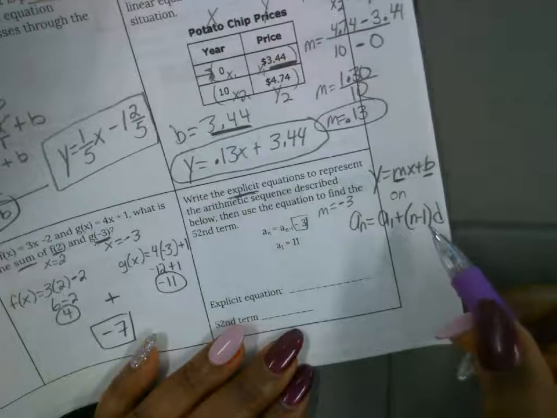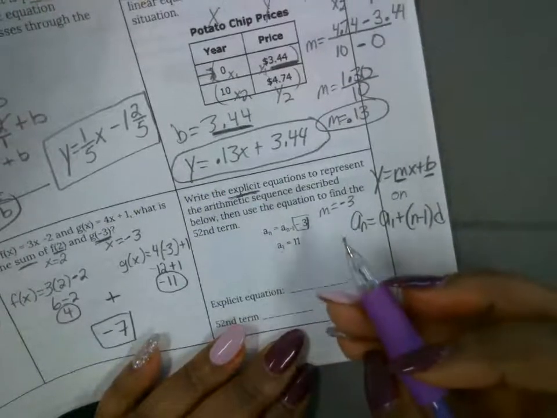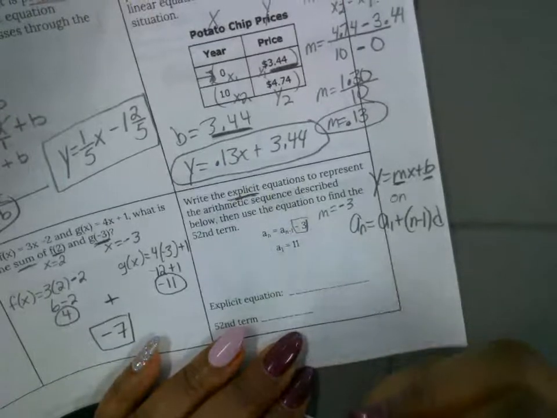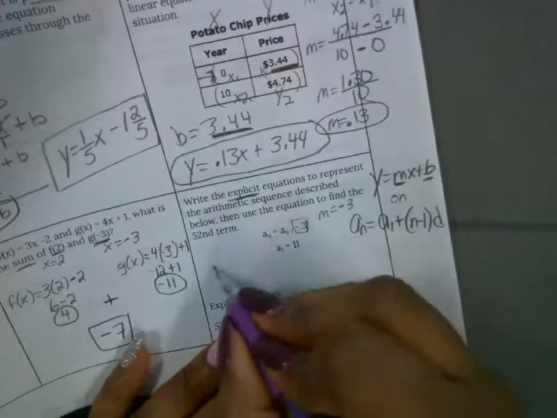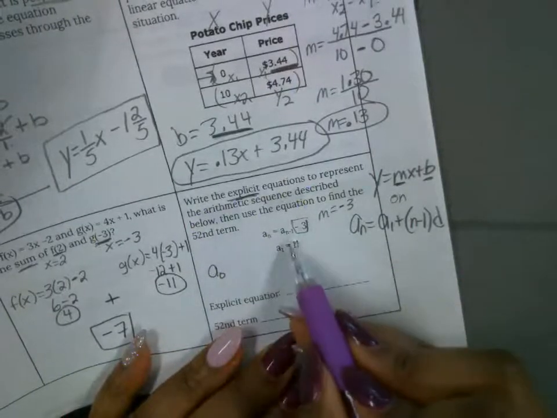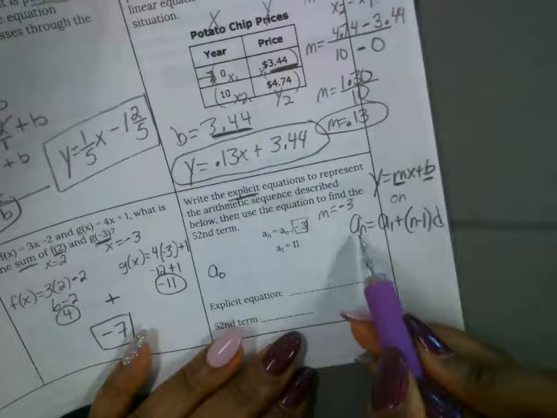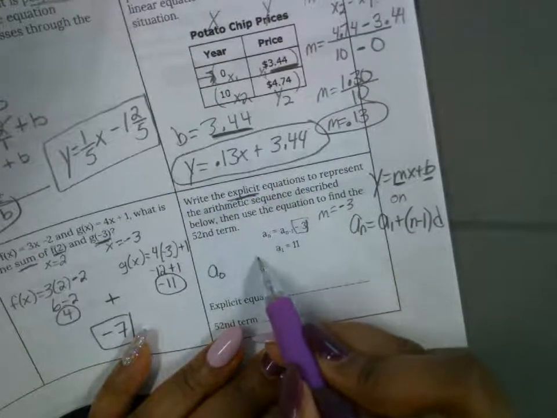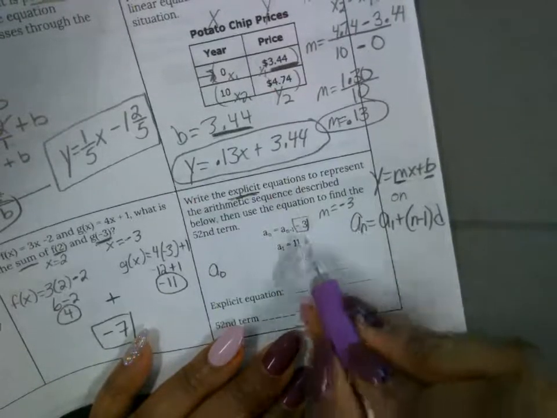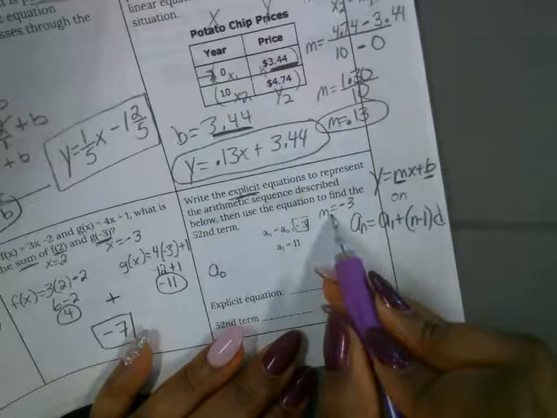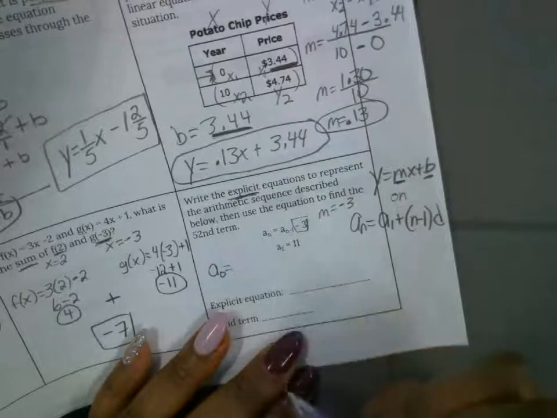The first number is 11, but it's not the zero number. It's the first number. It's not the starting number. It's not your zero number. So to find your a sub 1 or your zero number, you have to work backwards. If you're subtracting 3 to get the next number in the list, how would you get the number that came before it? You would add 3. Subtracting 3 to get the next number, because that's your slope. Work backwards to get the number that came before it.